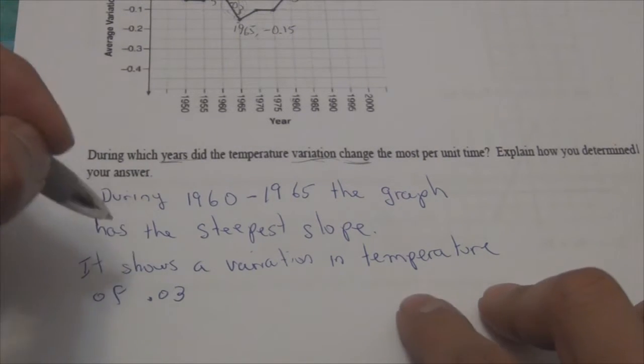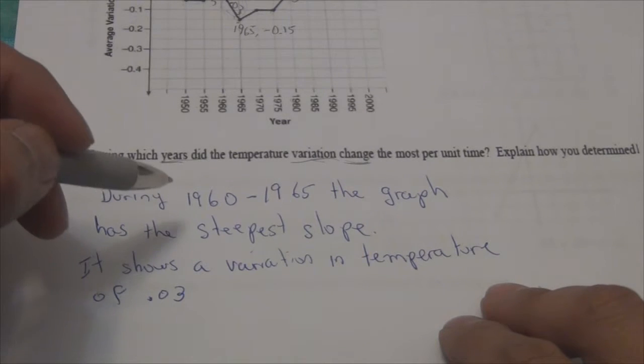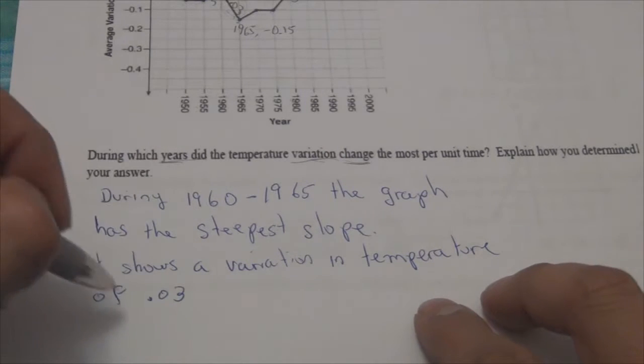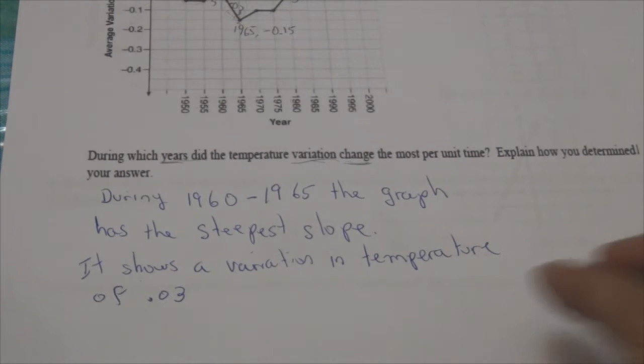Or you could say it shows a decrease in temperature variation of 0.03. Got it? All right then.